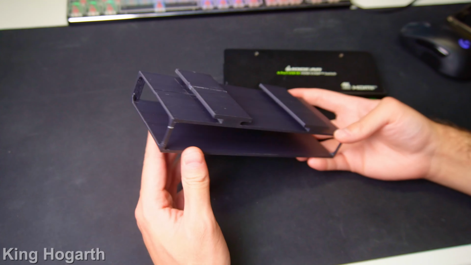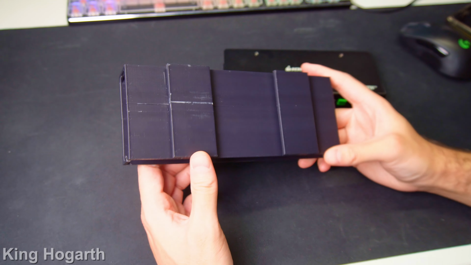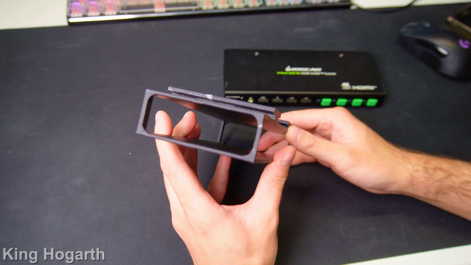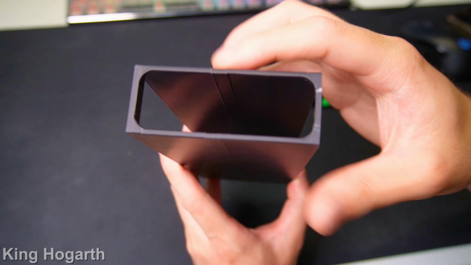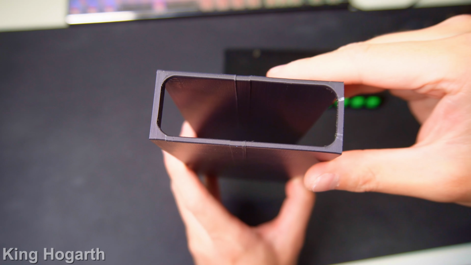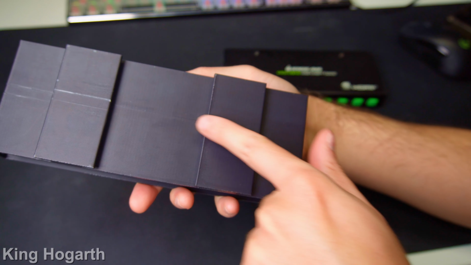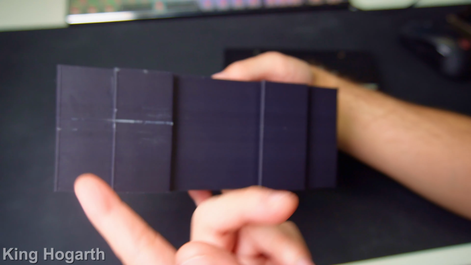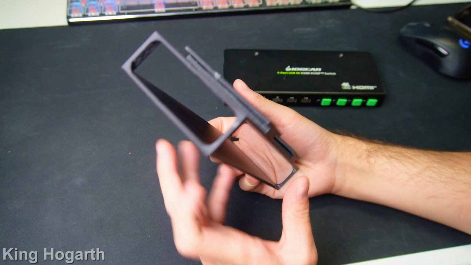All right, so here we have our switch mount. As you can see, we had printing errors here. You can see that on the edge here, it's kind of just misaligned on some of the layers, but not all the way on that layer, because this side is fine, but this side is not. I'm not sure what causes this.